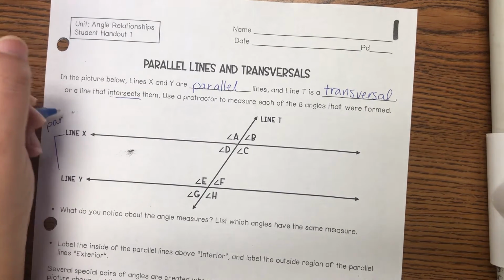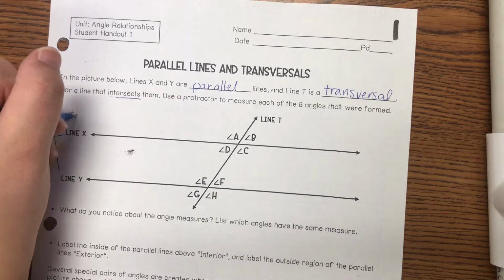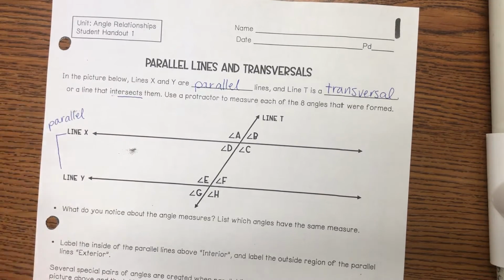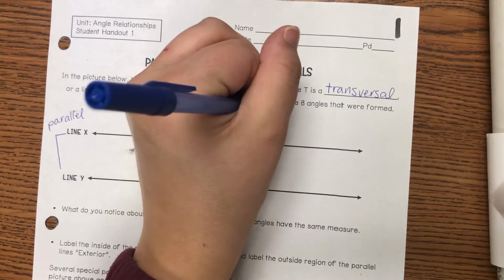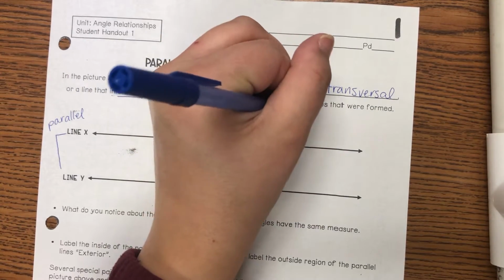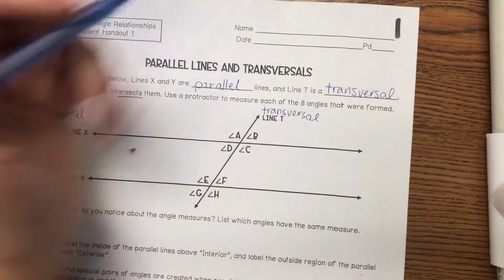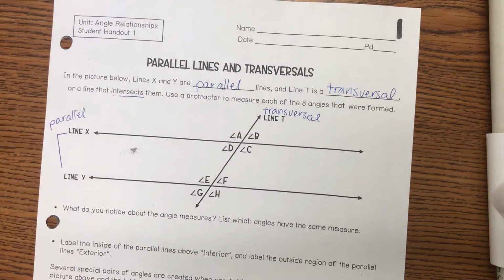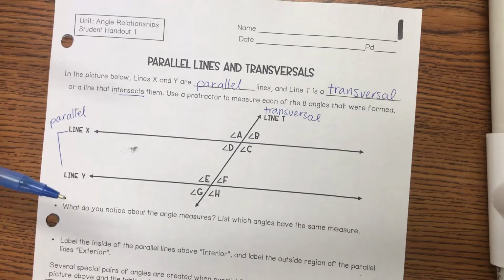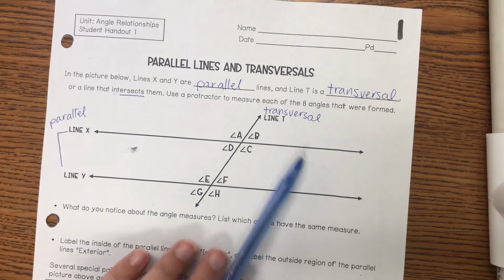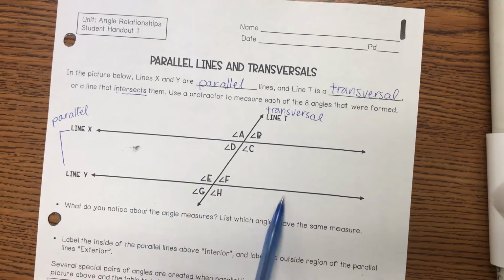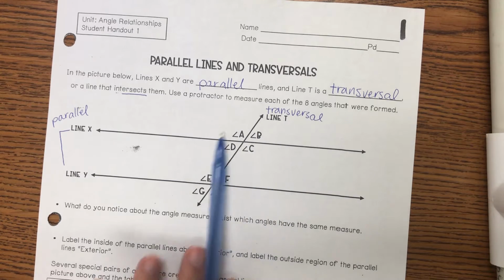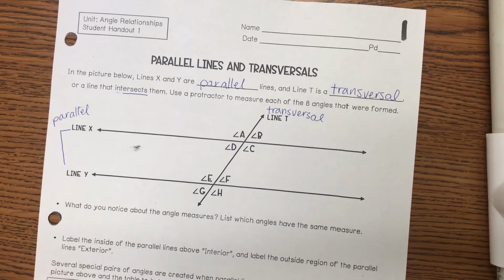And what I mean by parallel is that they will never touch. Okay, and then we have line T. This is the transversal. This line right here intersects those parallel lines. It cuts across them. Okay, so we have all these angles inside. Okay, and all these angles represent a different kind of angle relationship.